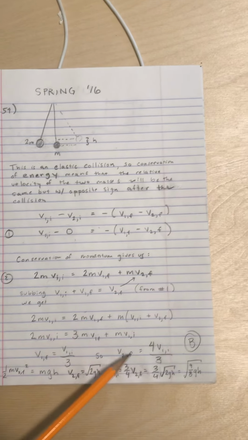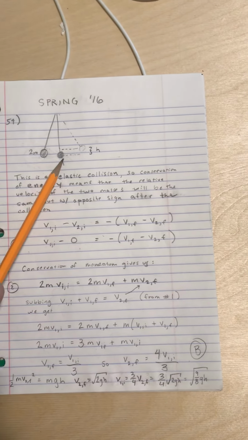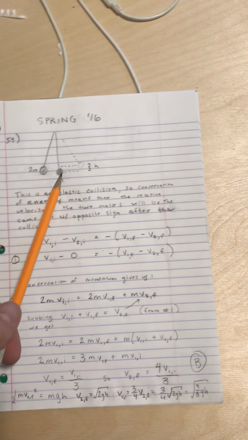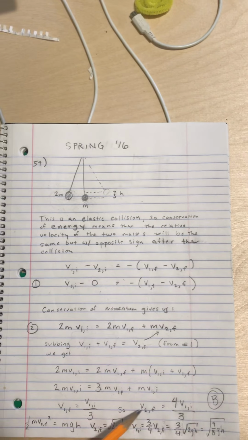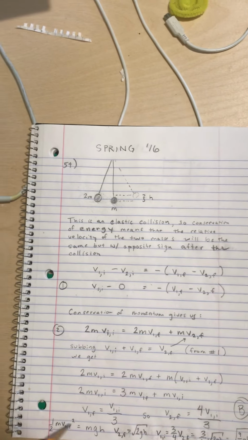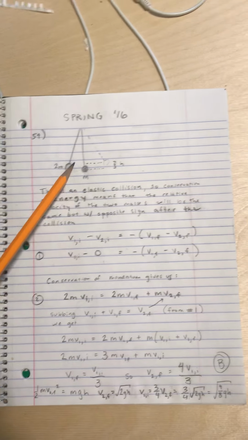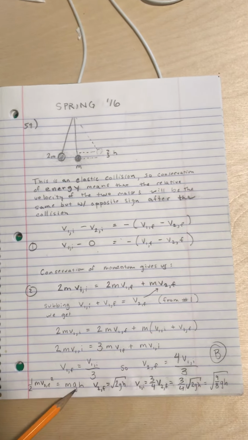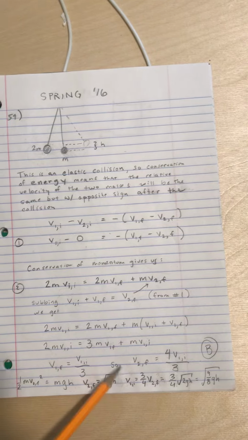So now we need to define this v2f. We need to relate it to the final height that it will come to. So immediately after the collision, this is going to have this velocity v2f, and so it's going to have this kinetic energy of 1/2 mv2f squared. But when it gets to its highest height, it's going to be equal to its total potential energy, which is mgh, which means that v2f has to equal square root of 2gh.